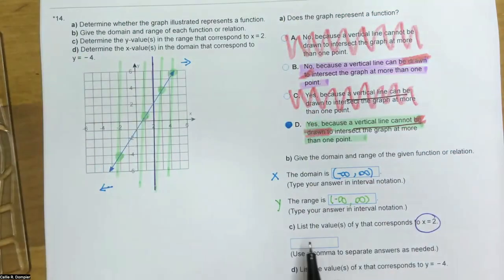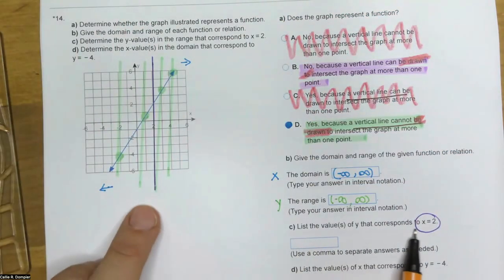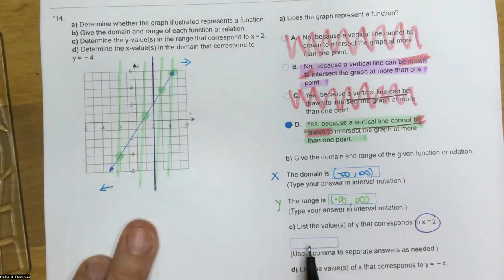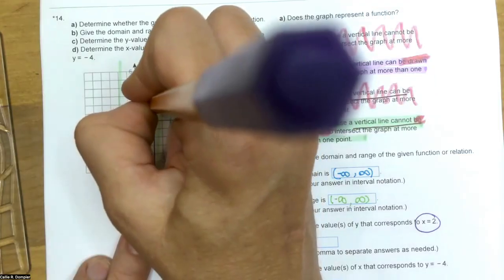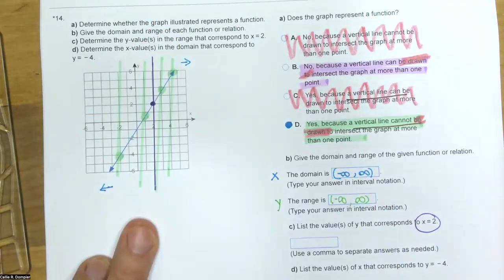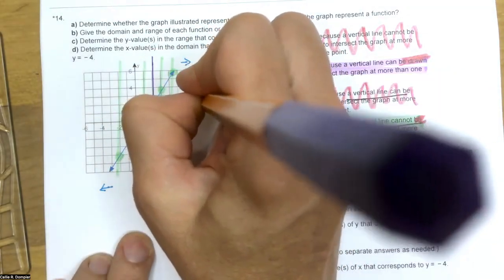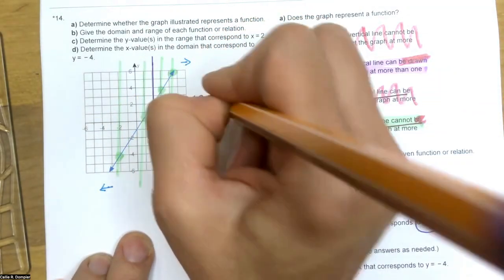All right, so find the value of y that corresponds to x equals 2. This line is x equals 2. What value of y corresponds to x equals 2, or at what point does x equals 2 cross the graph? That would be the point (2, 2), unless my vision's really bad.